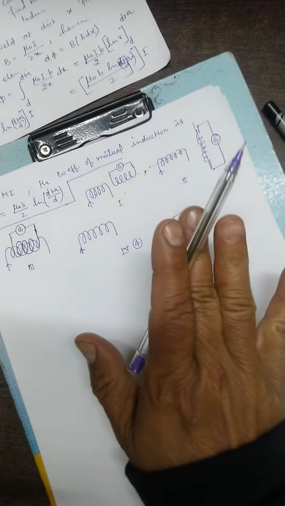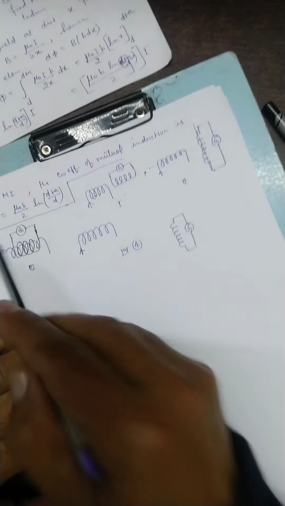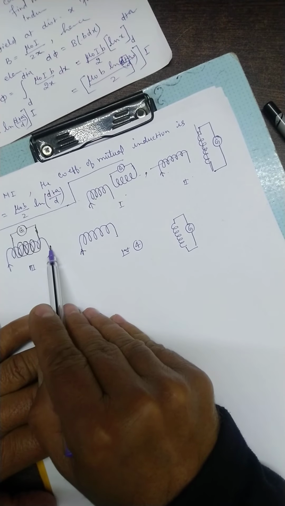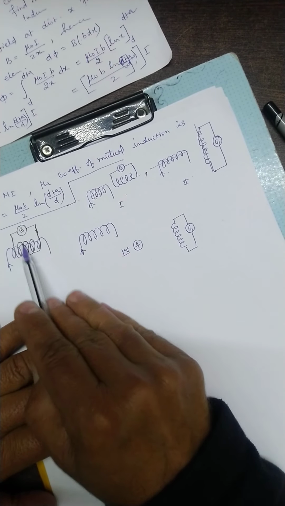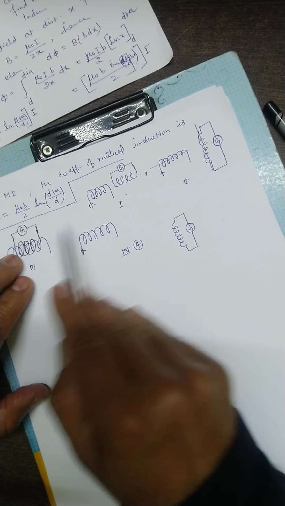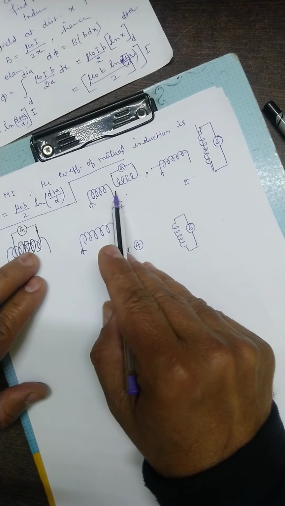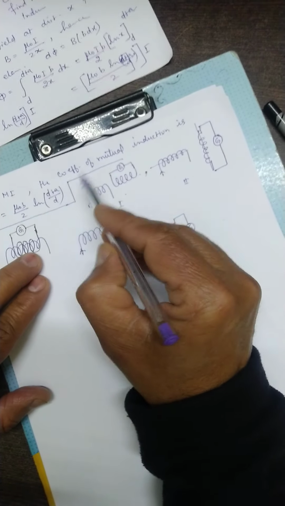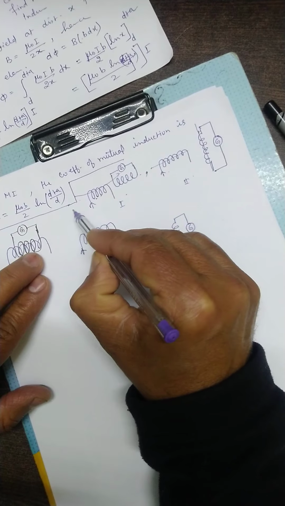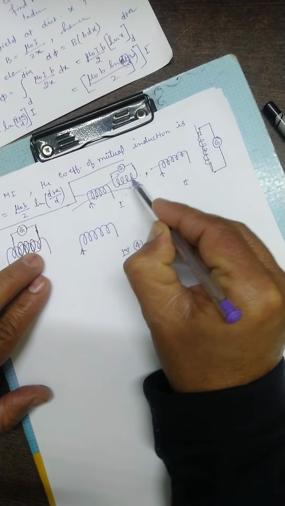The reason you have to understand: whatever change of flux is taking place in case number 3, all the flux lines will be associated with the secondary circuit. Here few of the lines will be escaping, like this line is not passing through, these lines are not passing through the secondary circuit.